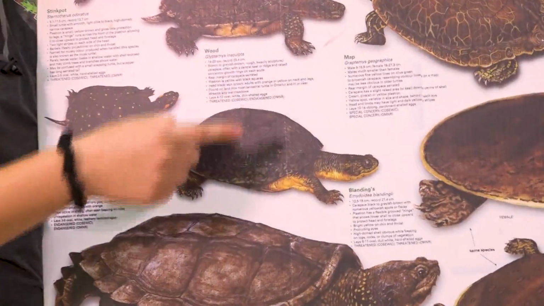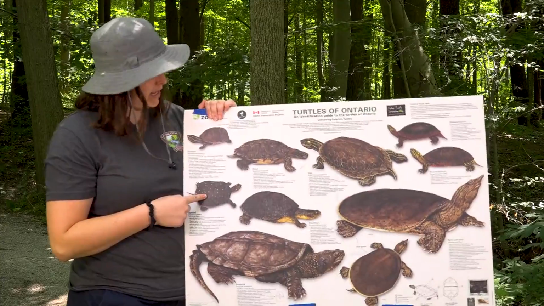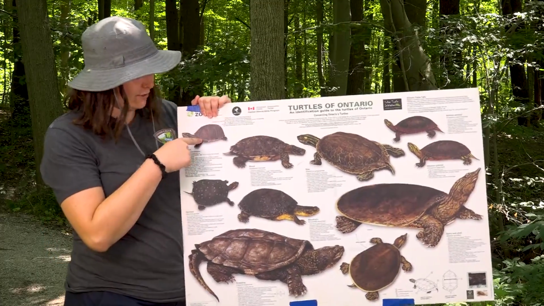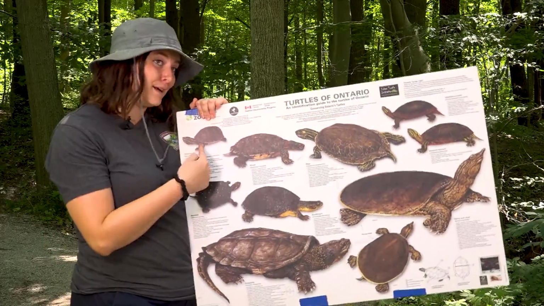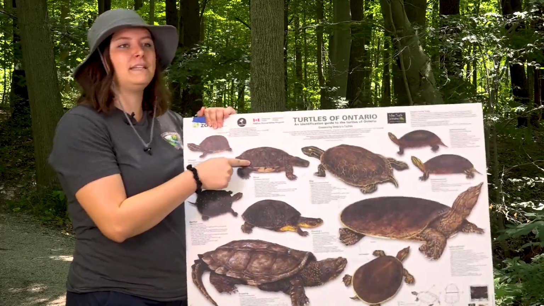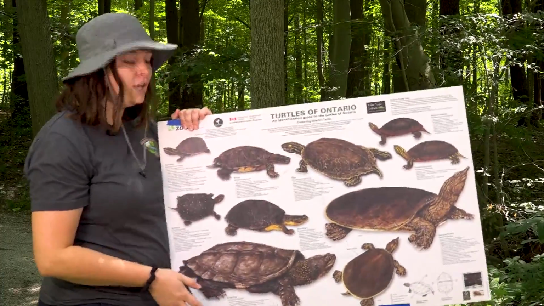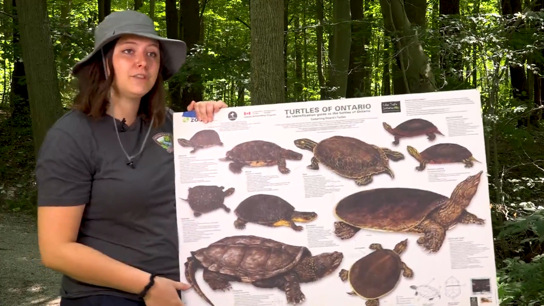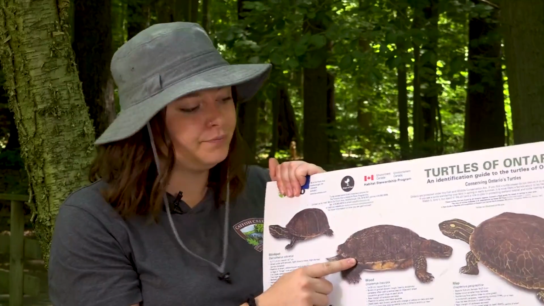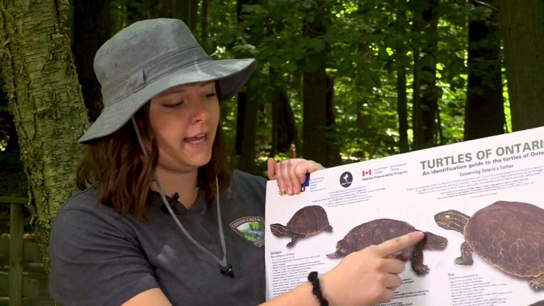This is a Blandings turtle. The Blandings turtle, the spotted turtle, and then the stinkpot turtle, also known as the musk turtle, and then the wood turtle are very uncommon to see. They're very at risk, so it's not very common to see them in the wild. The wood turtle is a very attractive turtle. It has this bright orange neck and legs.